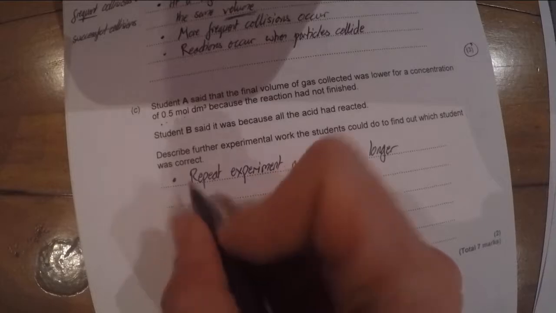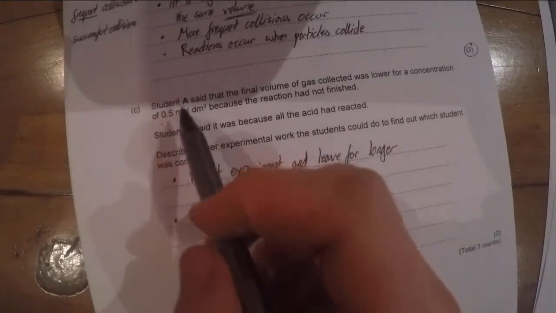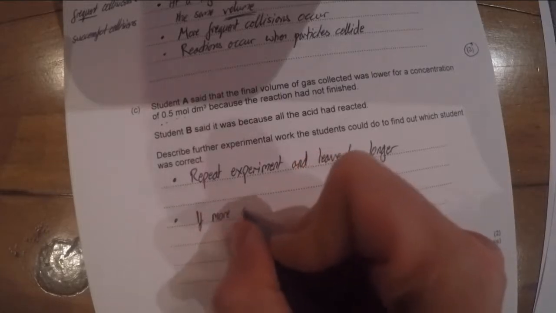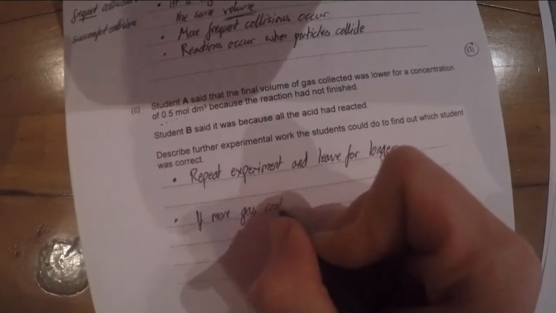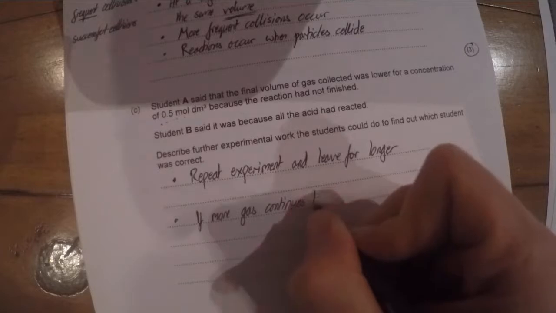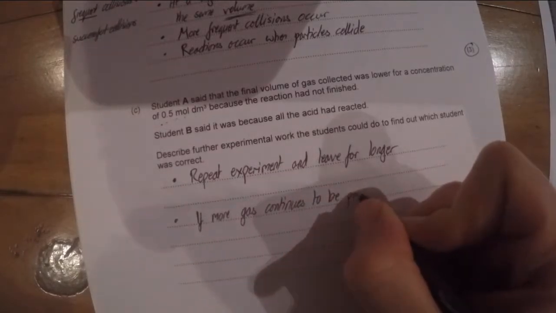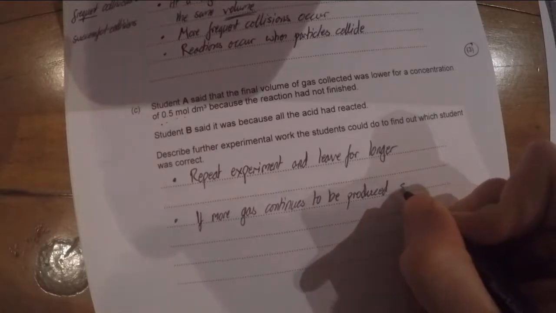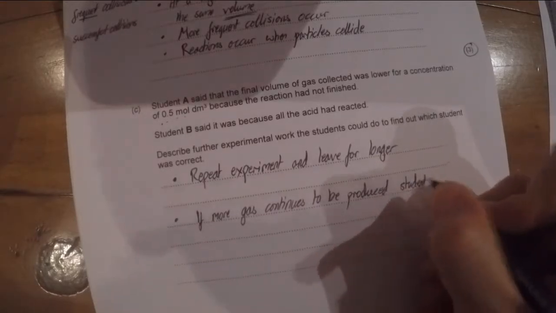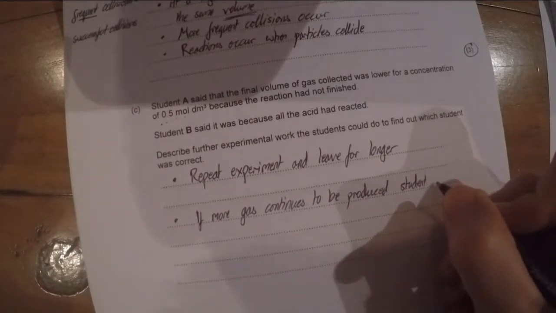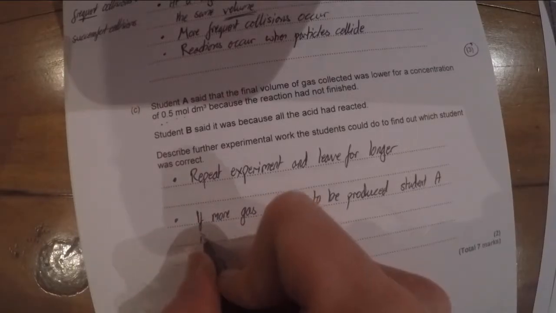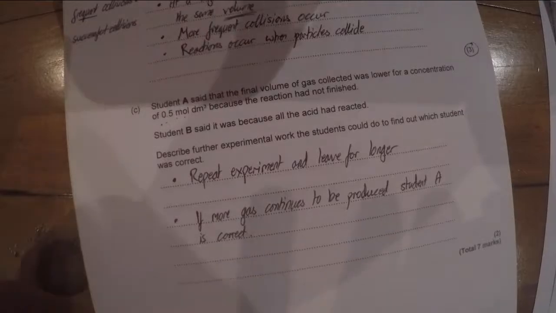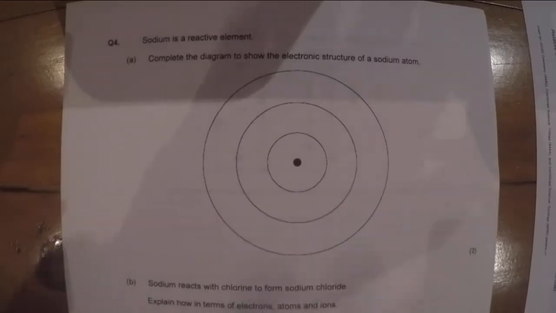And then we could say which one's correct. Is it going to be student A or student B? We could say if more gas continues to be produced, then student A is correct. That's question 3. So on to question 4.